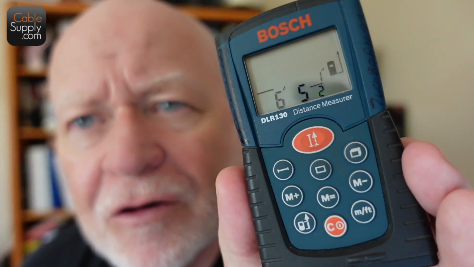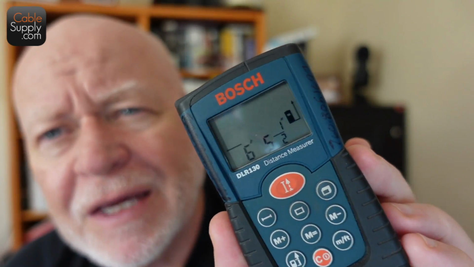And from the top of my desk, I don't know if you can see that. Let's see if I can get it correct there. 6 foot, 5.5 inches exact. I mean, this thing is really precise.